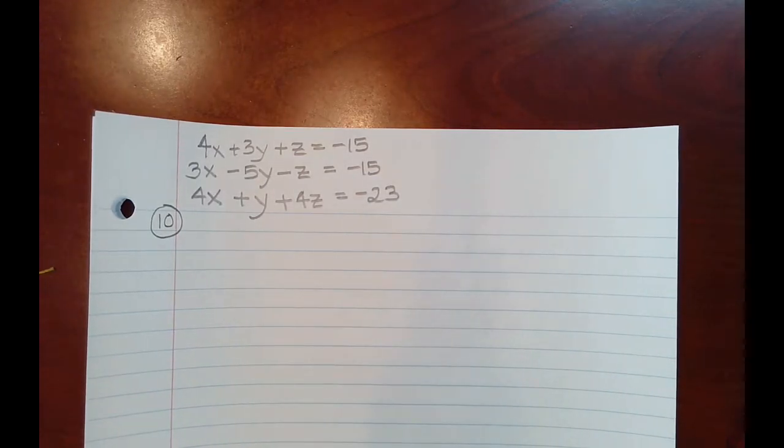Let me make sure I copied it right. 4x, positive 3y, positive z, negative 15. Then it's 3x, negative 5y, negative z, and negative 15. Then it's 4x, 1y, positive 4z, and negative 23.